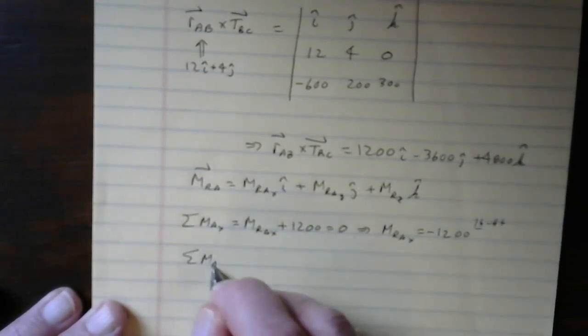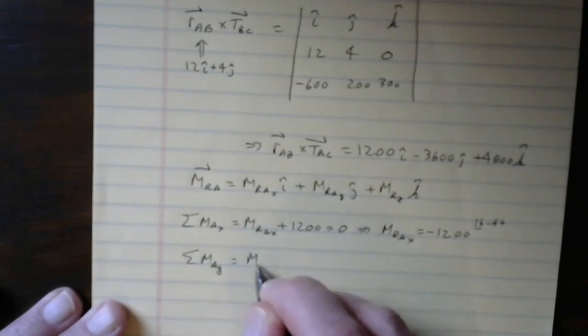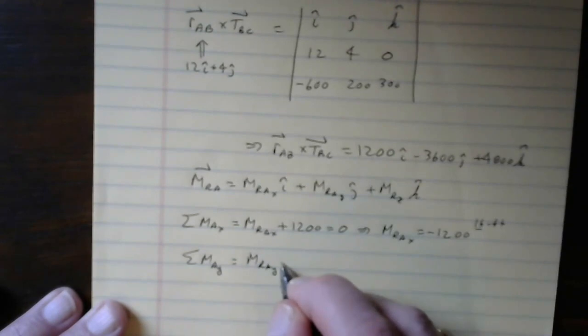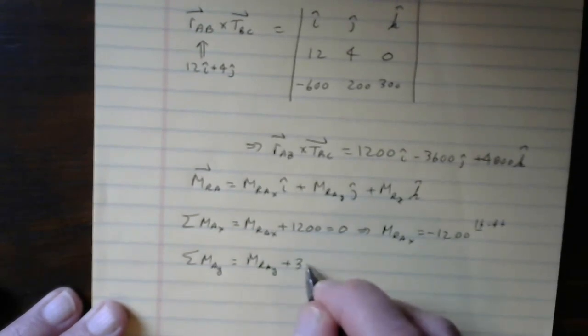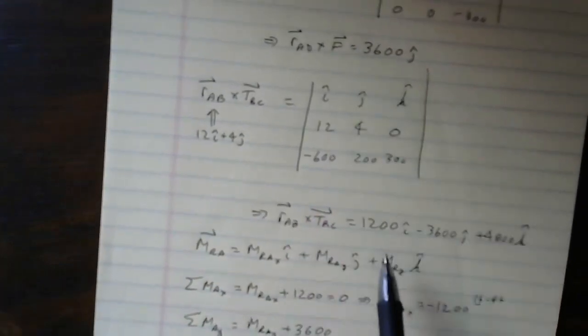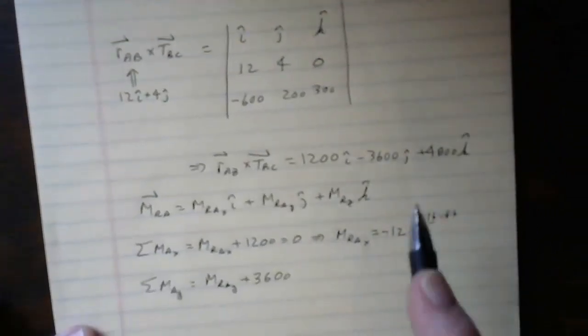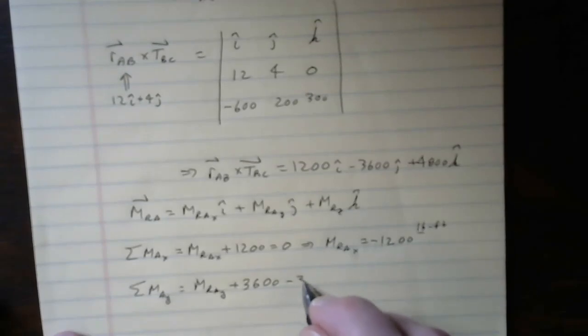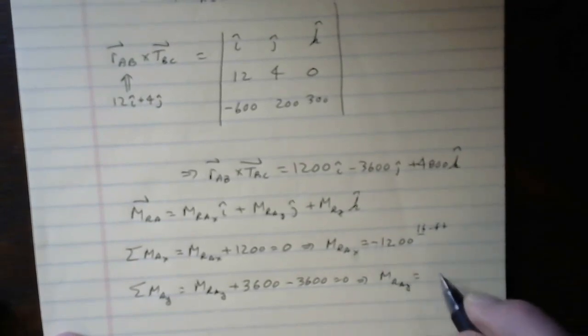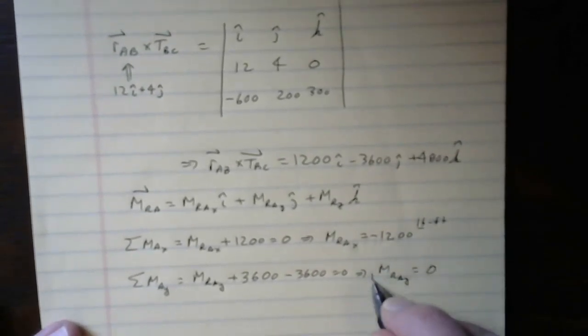Sigma M_Ay, collect the y terms: that's M_RAy plus 3,600 from here, minus 3,600 from here. So M_RAy, the y component of the reaction moment, is 0.